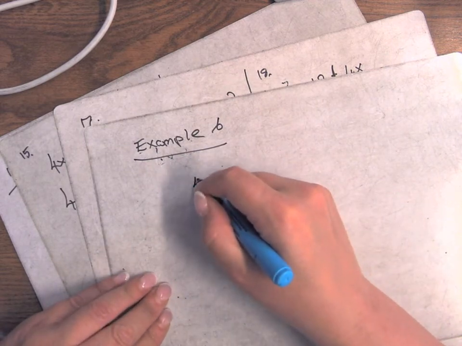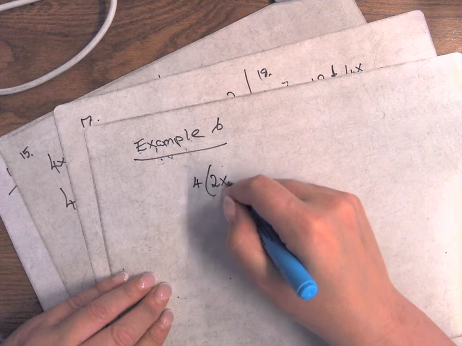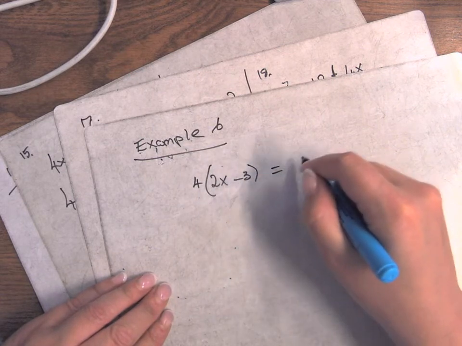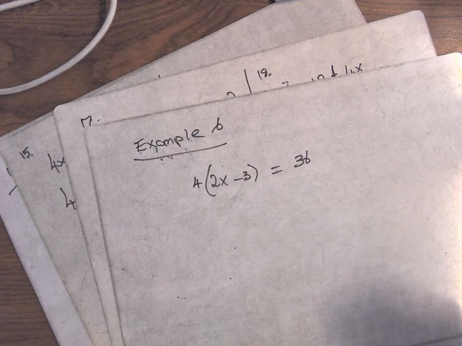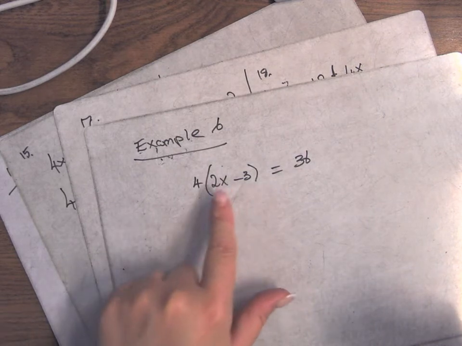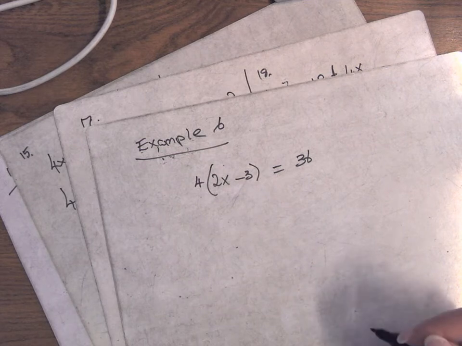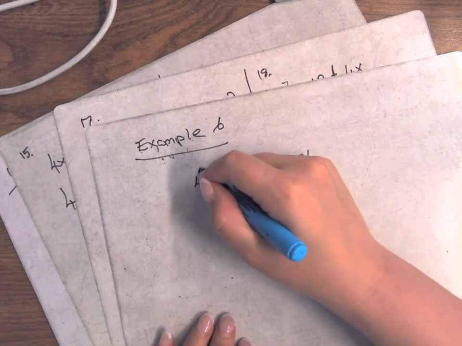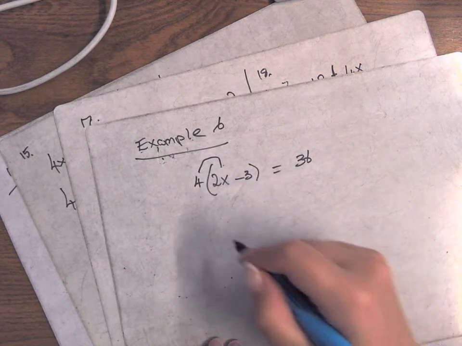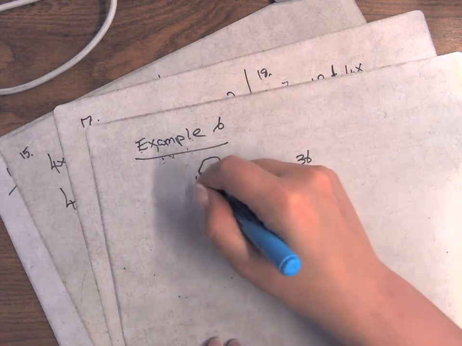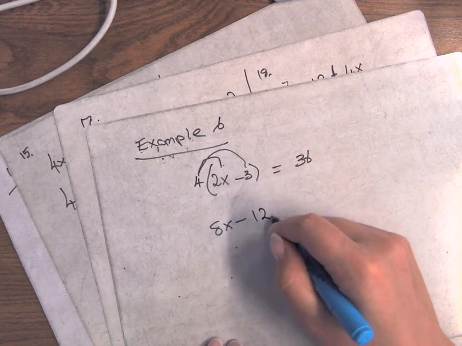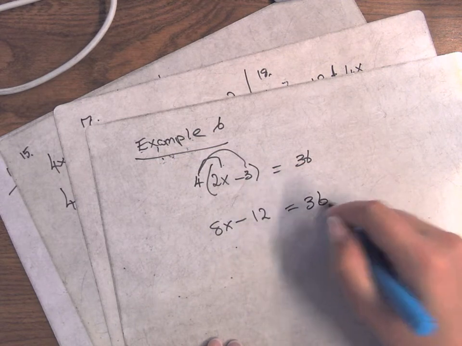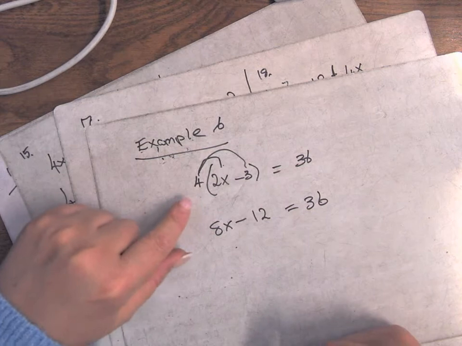So 4 times 2x minus 3 equals 36. Now, what's different about them? I say they're harder, but what's different about it? Yes, Madison. There's brackets there, isn't there? So I need to multiply into the brackets. Do you remember how to multiply into brackets? So you multiply 4 by the first term, what would that be? 8x. And then you multiply 4 by the minus 3. 4 3s are 12, isn't it? Equals 36.